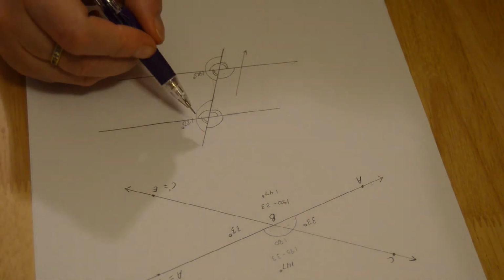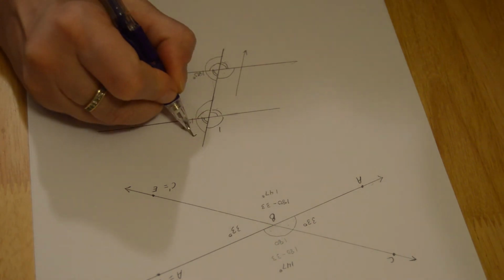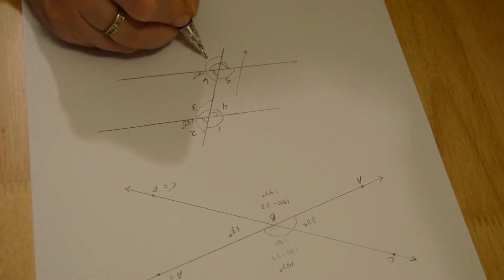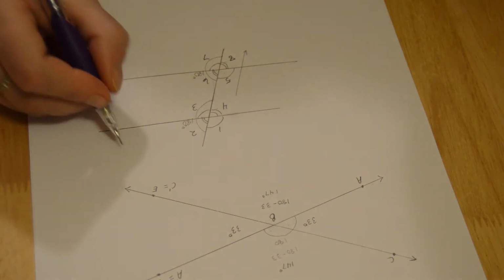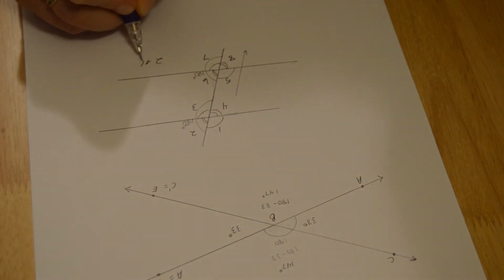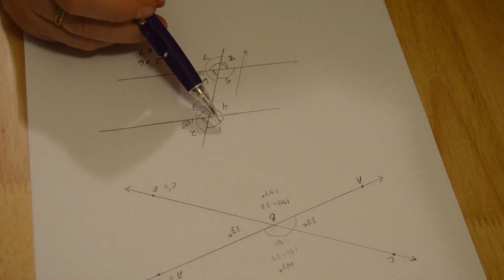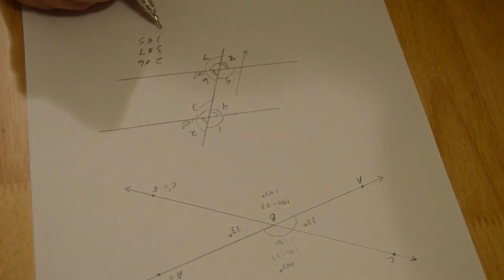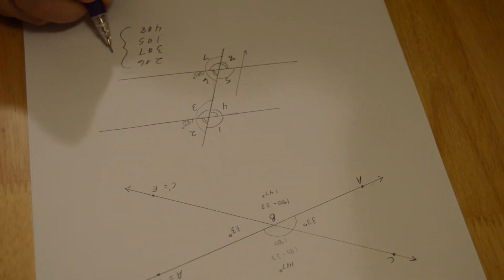And if you recall, if we were to label these angles 1, 2, 3, 4, 5, 6, 7, and 8, we'd say that angles 2 and 6, 3 and 7, 1 and 5, and 4 and 8 are all what we call corresponding angles.